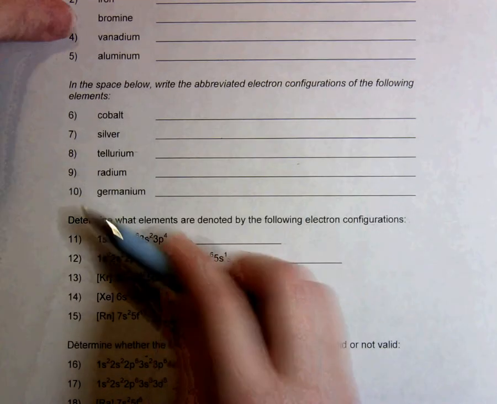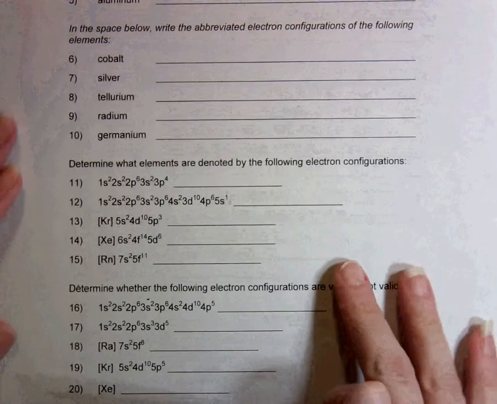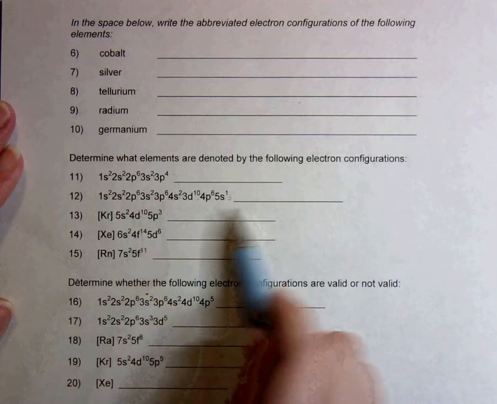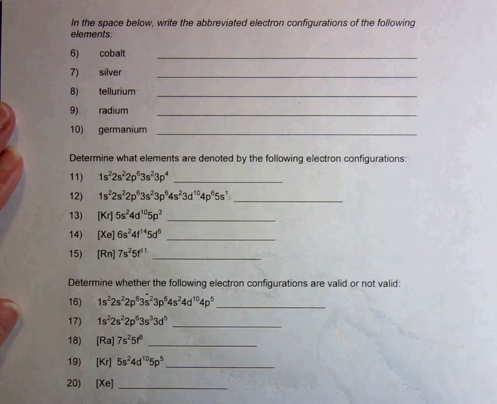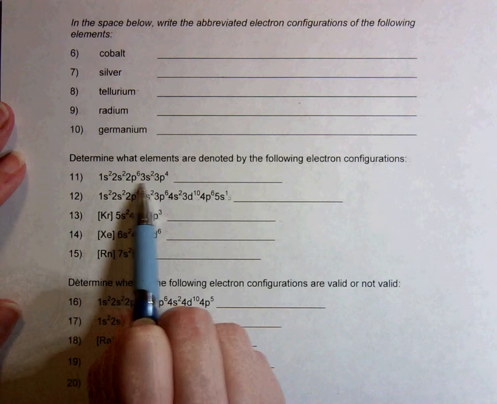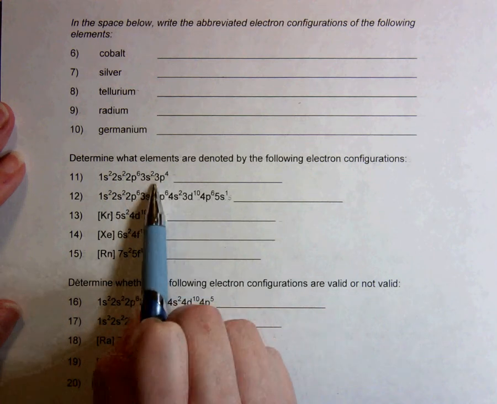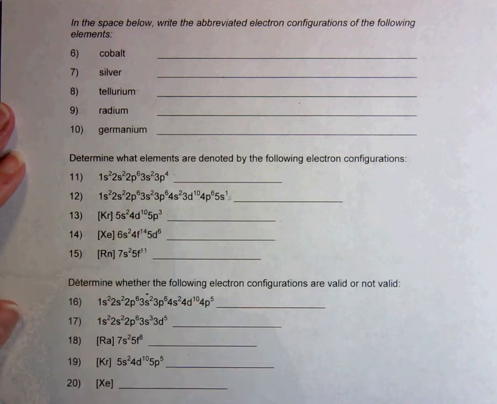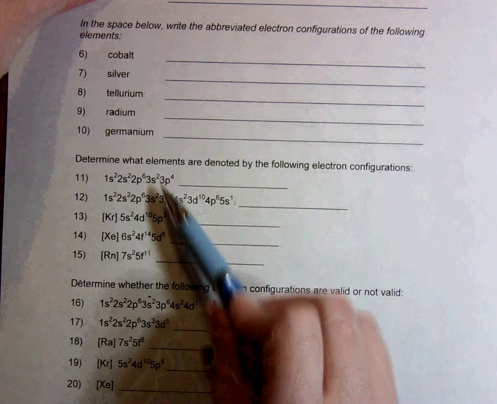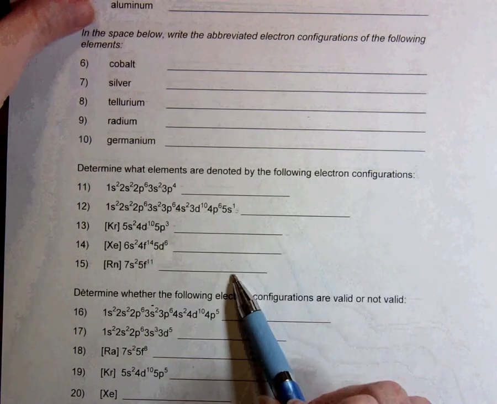Now for 11 through 15, all you have to do is figure out which element these are. So don't forget, they always fill up the same way until we get to the last one. So think about which part you need to look at. So that's what you'll do for these, just tell which element that would be.